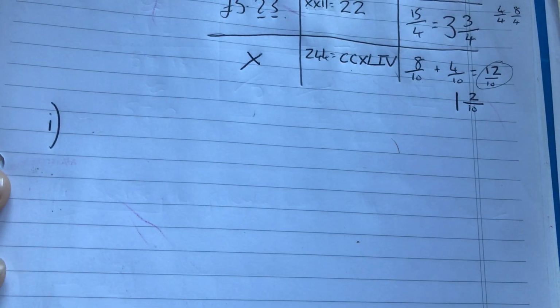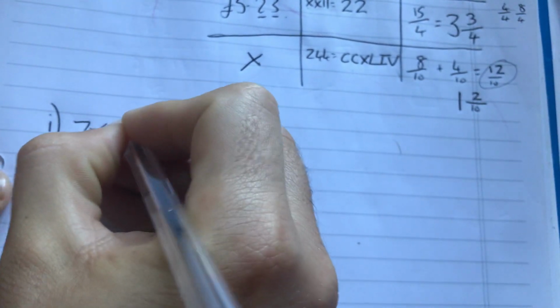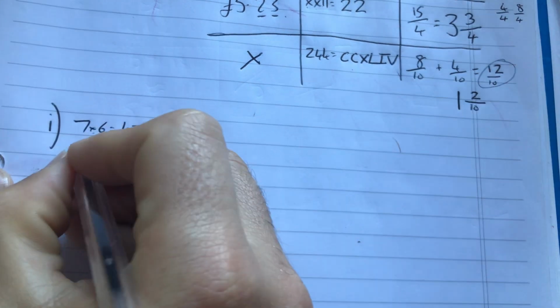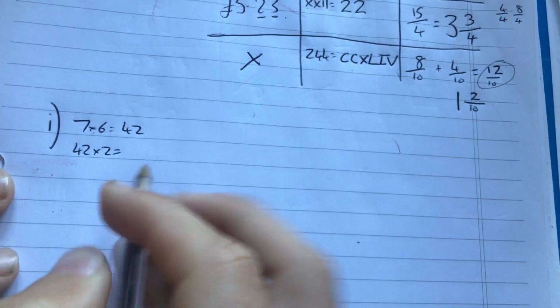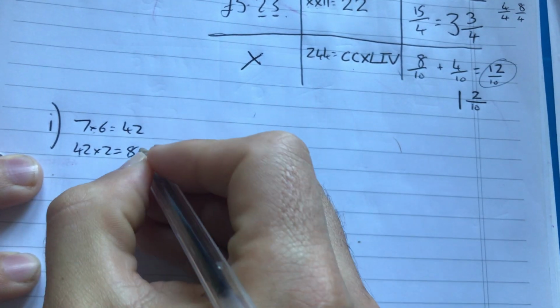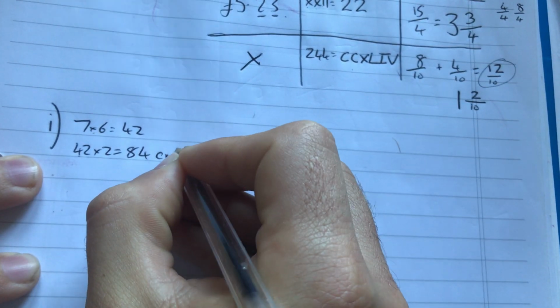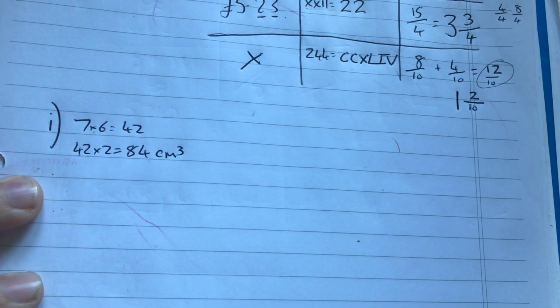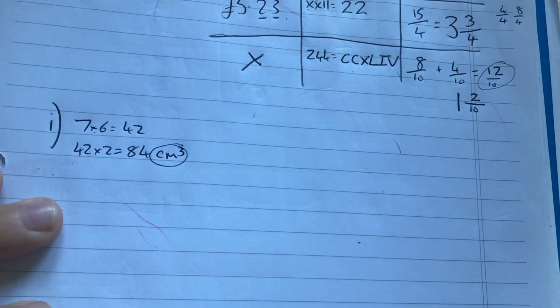Okay, so you've got your 7 times 6, which equals 42, and then your 42 times 2. Times 2 is just doubling, because this is even, you can double both of them. So 4 becomes 8 and 2 becomes 4. So your answer is 84 centimetres cubed. You've got to have the centimetres cubed.